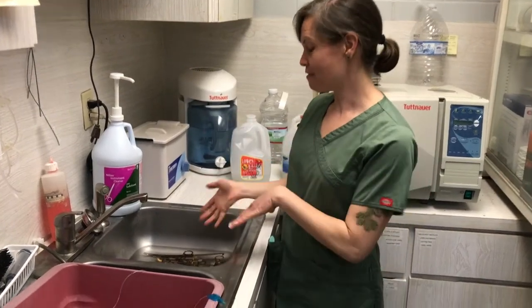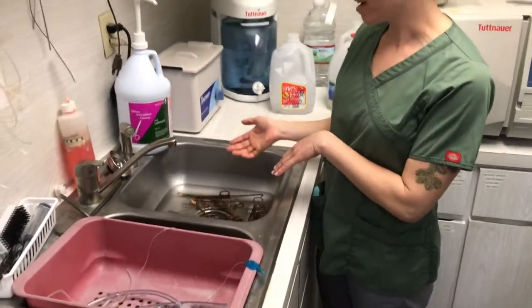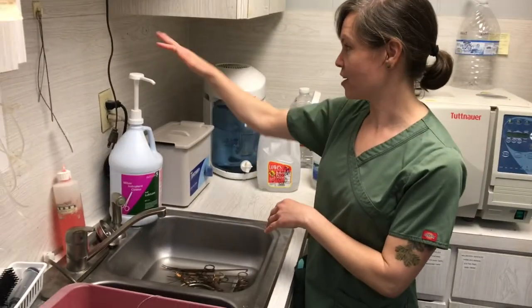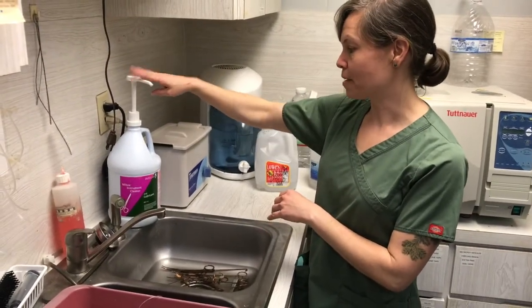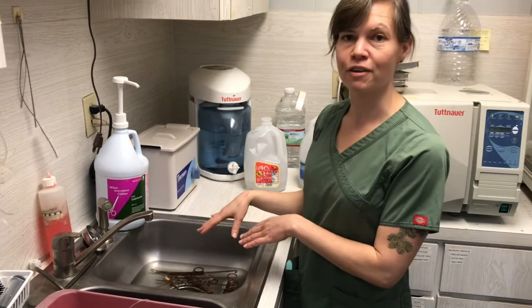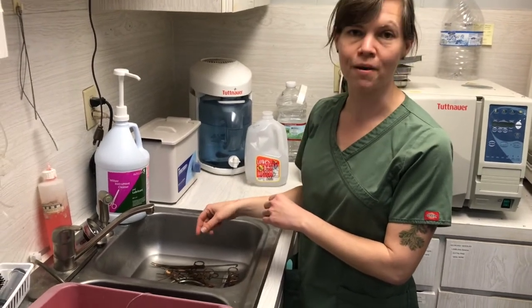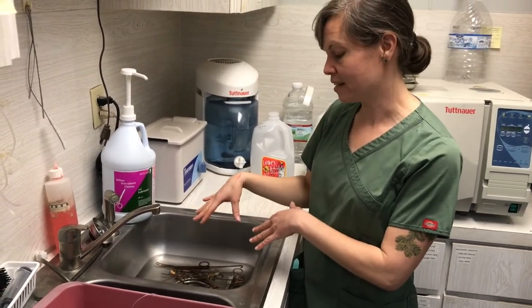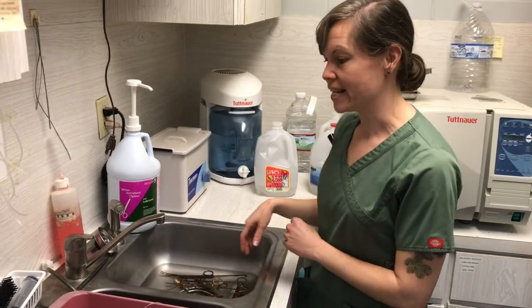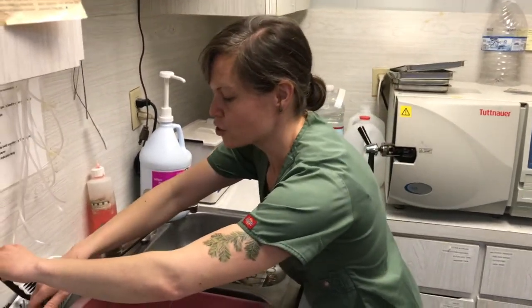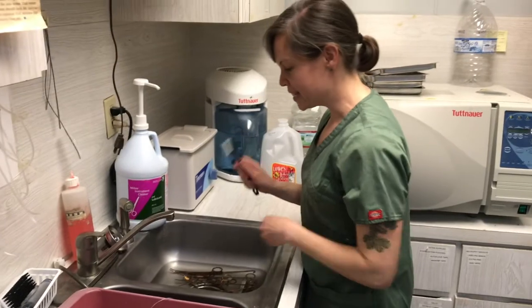Okay, so we have our instruments from our pack from spaying our dog. Pre-soaking in here is just distilled water with a pump of the Miltex instrument cleaner. So I've let those soak for about 5 minutes. I've opened up all the box locks so it can really soak into every little nook and cranny in there. We have a soft bristled brush that we'll clean the instruments with.